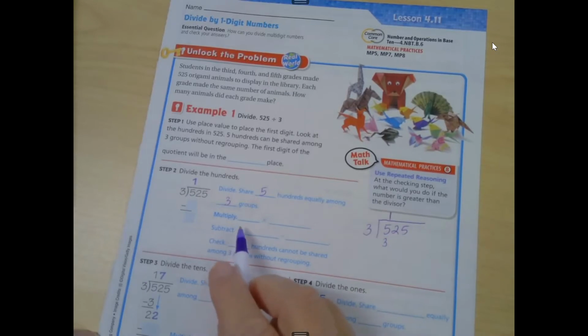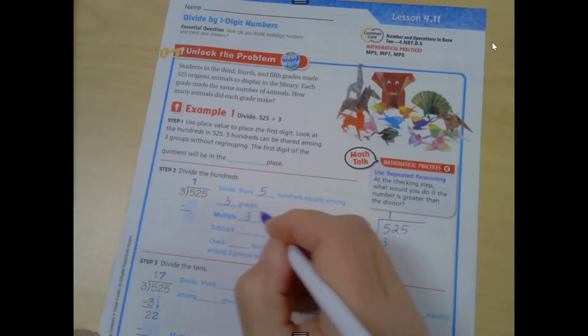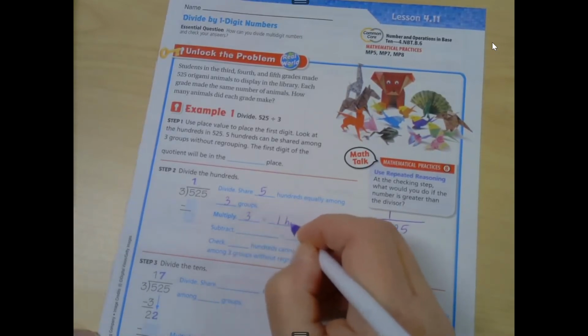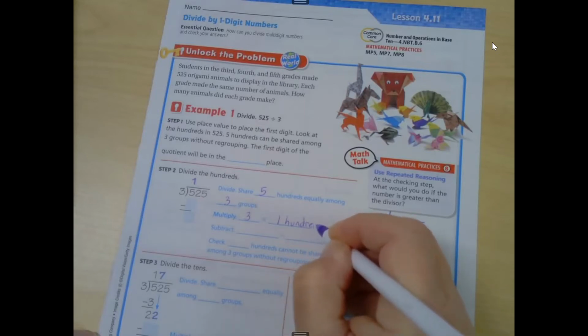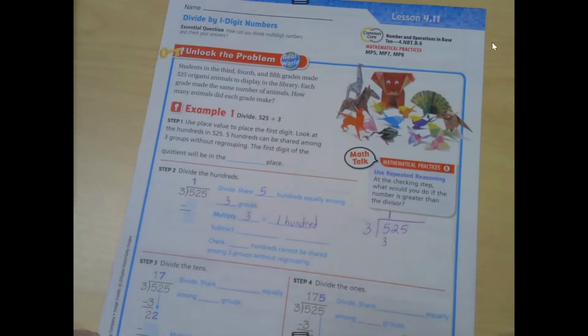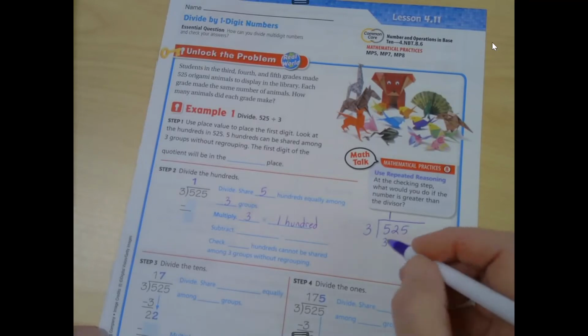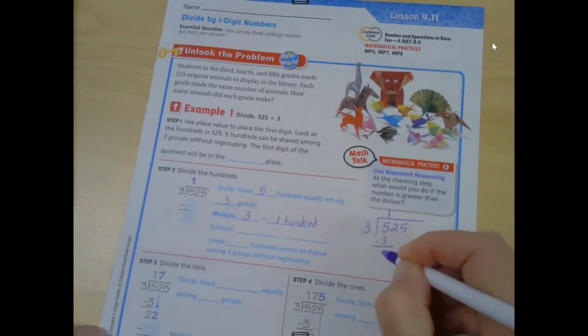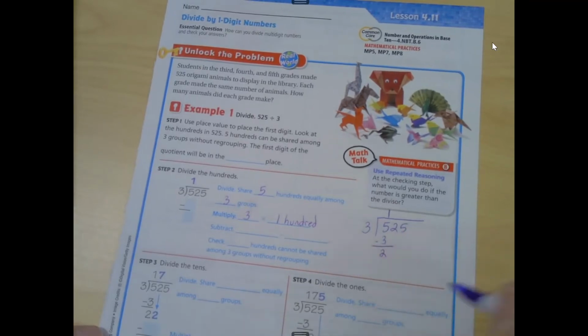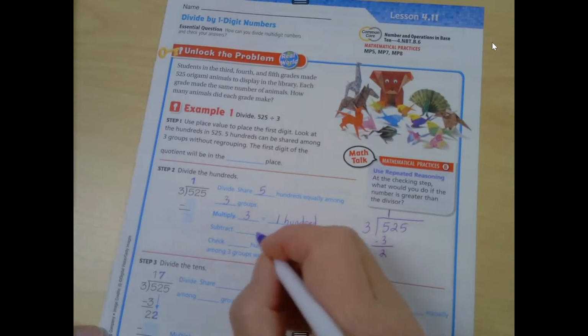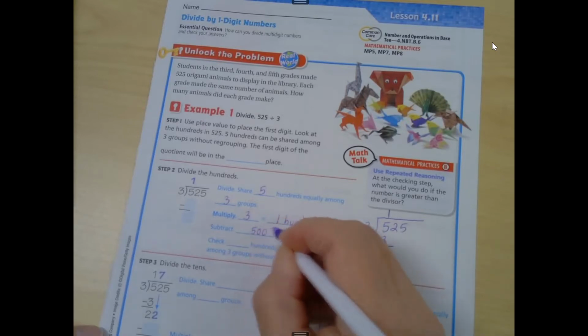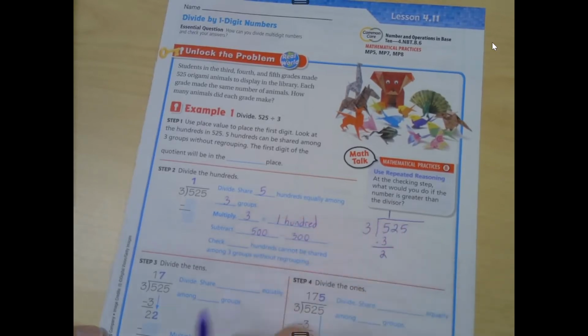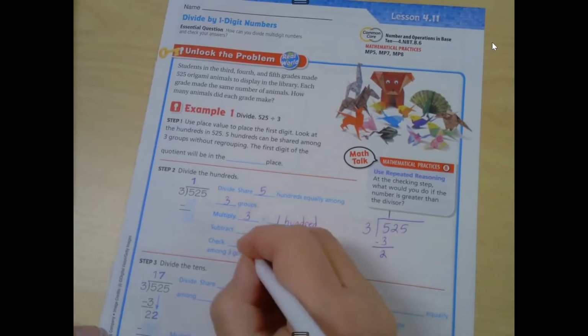So what you're actually doing here is multiplying 3 times 100. Then we subtract 5 minus 3, and we get 2. So this is like saying 500 minus 300, and we're going to get 200 left.